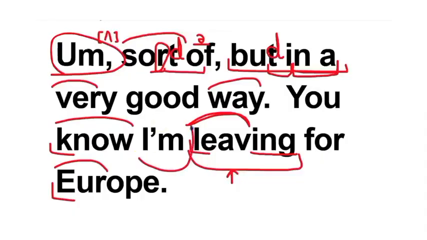Notice I use the contraction I'm. Some of my students don't like to use contractions because they don't think they're clear enough. They will say I am. You know I'm leaving for Europe. But using a contraction like I'm is just like up here, where we took these three words and linked them together and made them very fast.